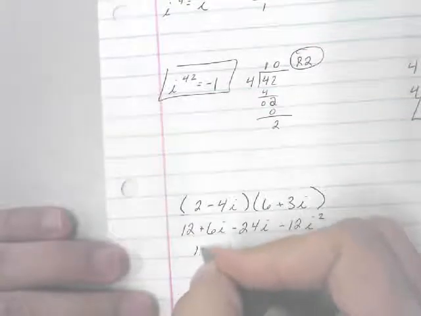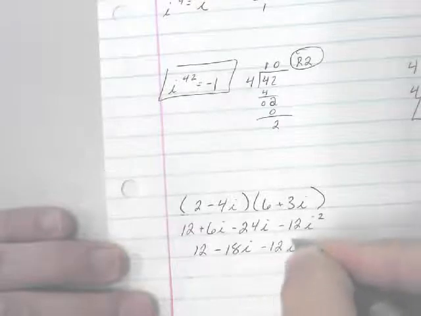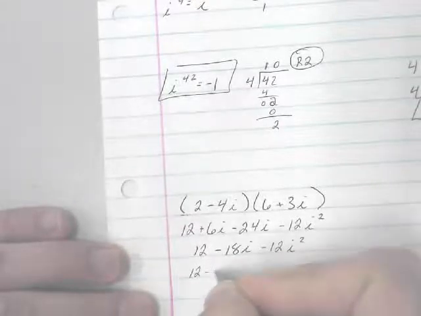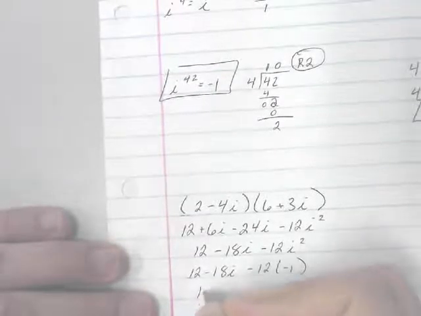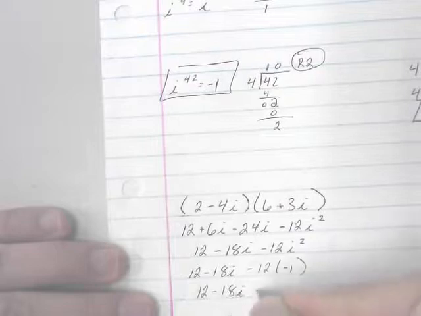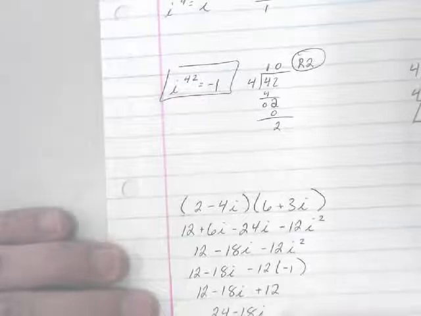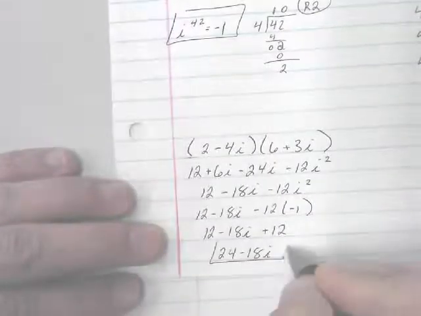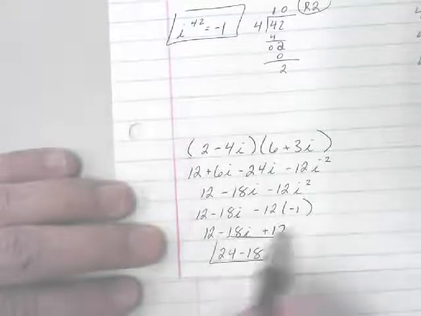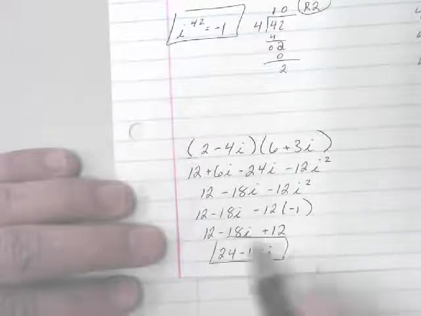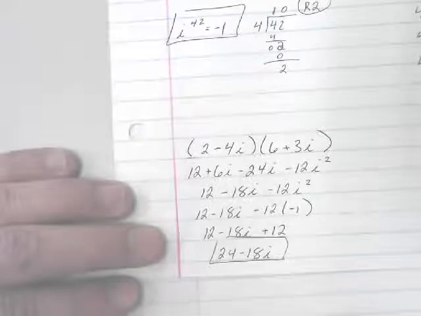Combine like terms: 12 minus 18i minus 12i squared, but i squared is just negative 1. So that's 12 minus 18i plus 12, which is 24 minus 18i. Even in my expressions, I should never have an i with an exponent left in my final answer, so multiplying two complex numbers gives me a new complex number.